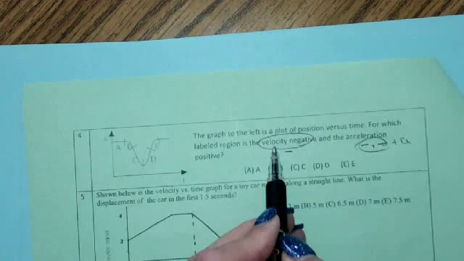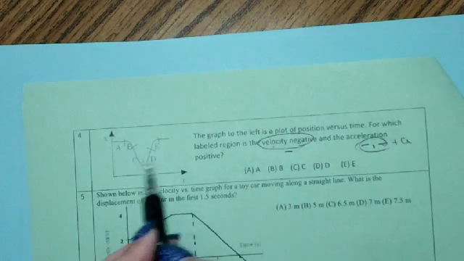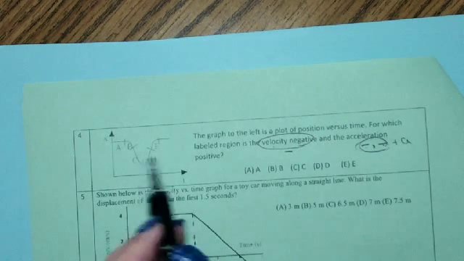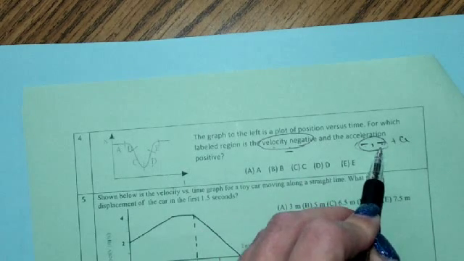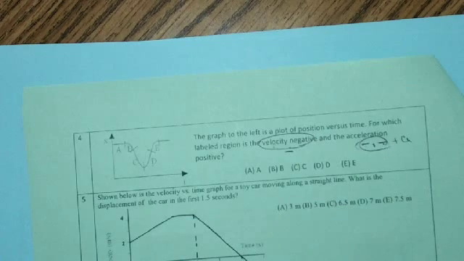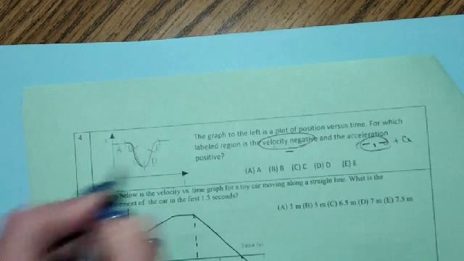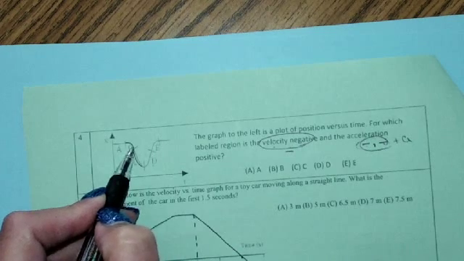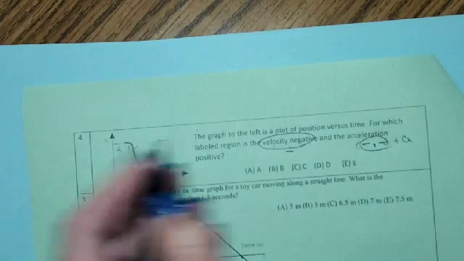If I have a negative velocity, the only way to have a positive acceleration is if I'm slowing down. In the negative direction, slowing down will give me a positive acceleration. So I need a negative velocity, but since I'm slowing down, and the slope of the line represents velocity, I need a negative slope, but I need it to be decreasing. A negative decreasing slope is a negative decreasing velocity. So I can only choose between B and C, and you can see B is an increasing negative slope, and C is a decreasing negative slope. So we're going to have to go with C on number 4.